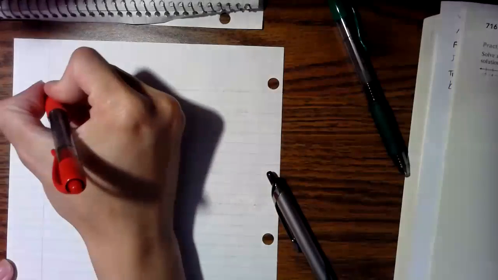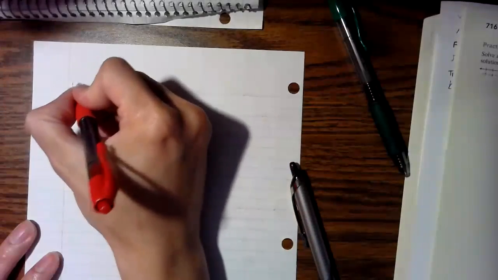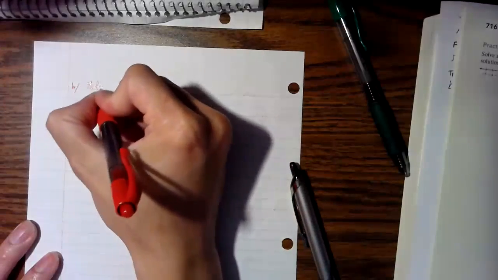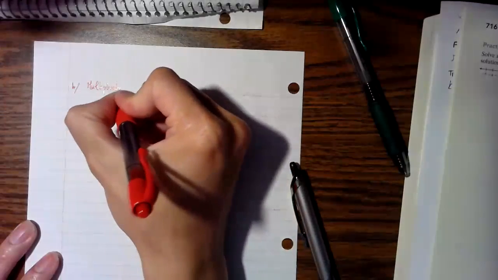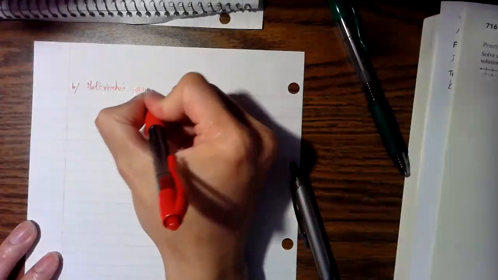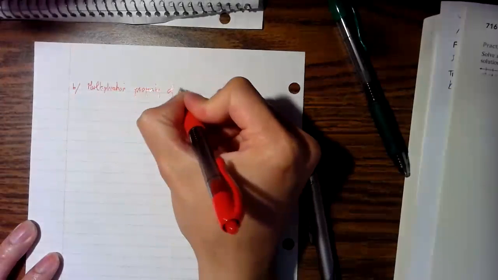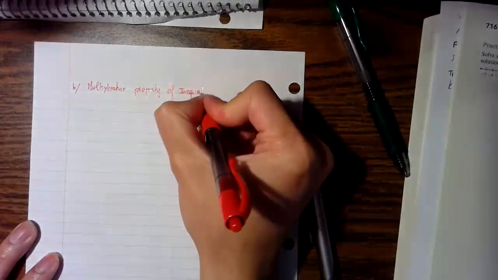All right. The second property we call the multiplication property of inequality. I just want to make sure that I'm recording it. Hold on, let me see. Okay.